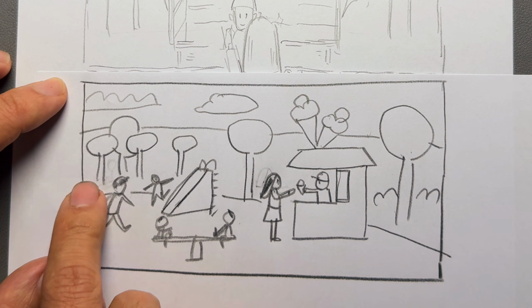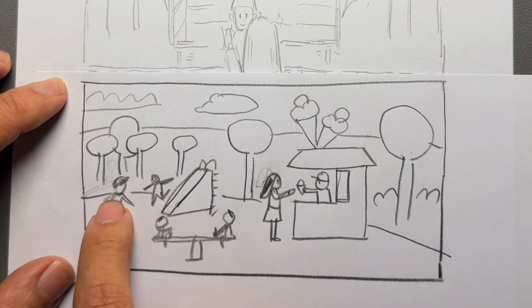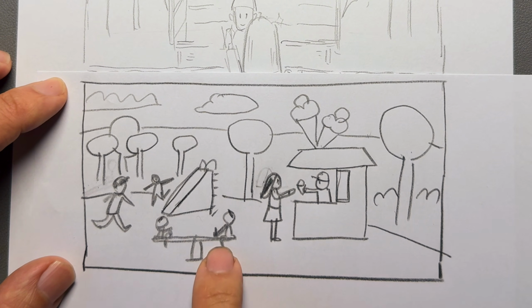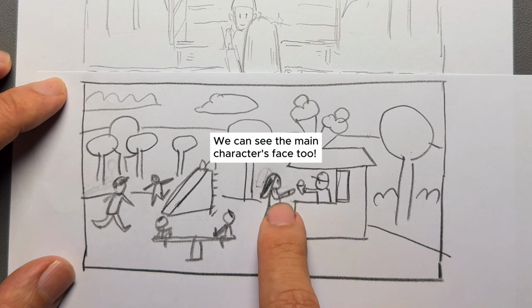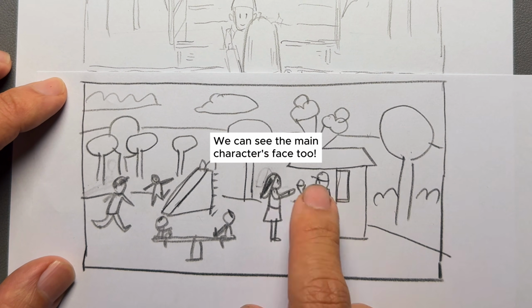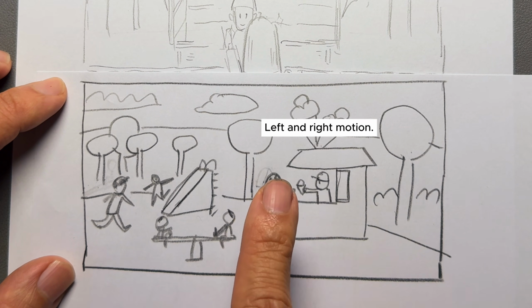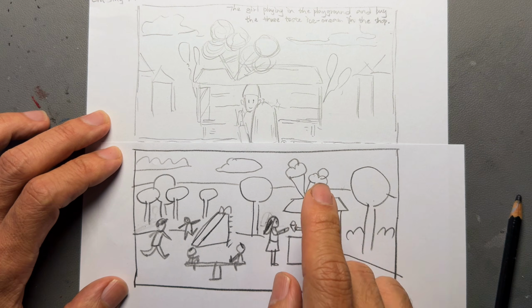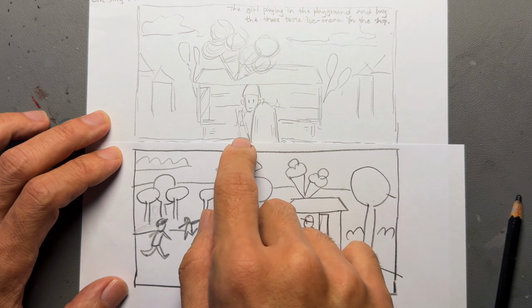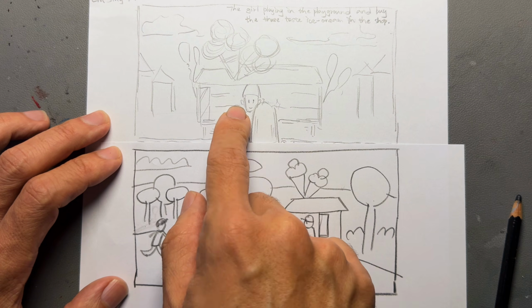I could actually add more playground elements and what people are doing in the playground. And it's easier to tell the actions of this transaction of buying ice cream just by using a left and right motion. It's a bit easier to see than an overhead shot and a nearer and far angle.